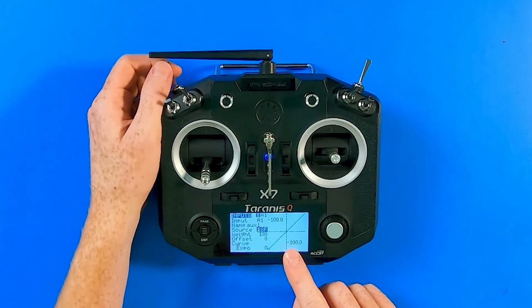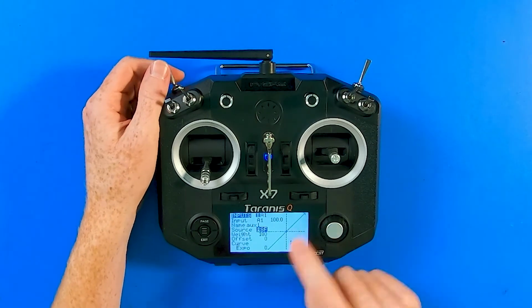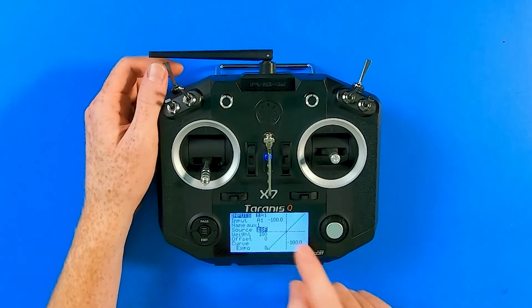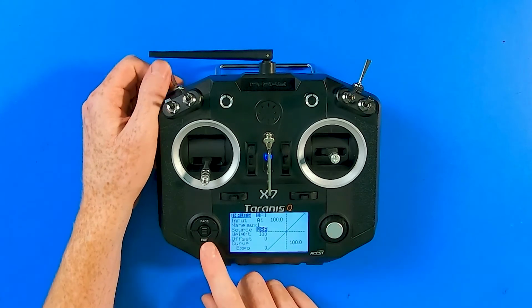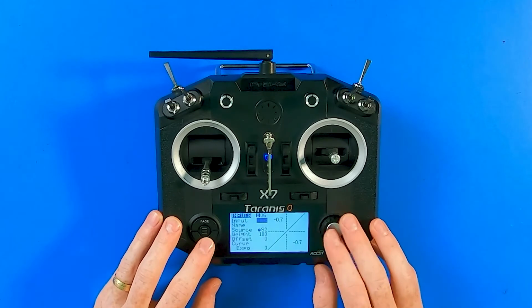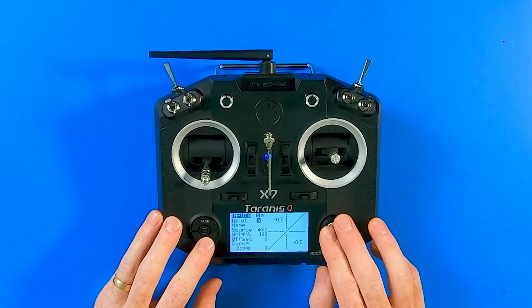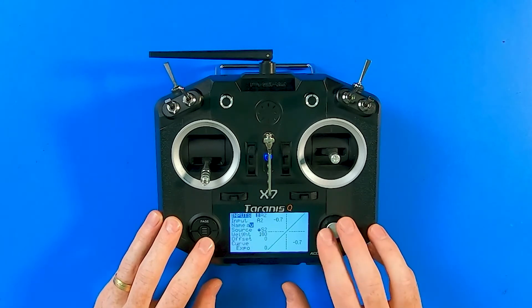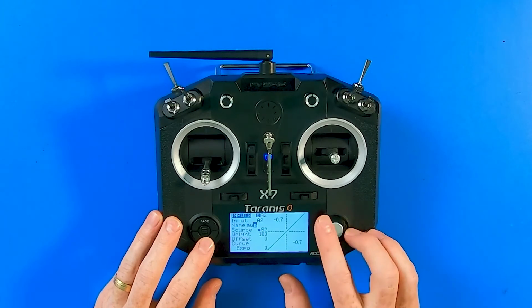And now if we look here, when we flip the switch, we can watch this arrow change and these values change from -100 to +100. So we know it's working. So we'll go ahead and exit out of this page and do almost the exact same setup for AUX2. So I'm naming these here really quick.